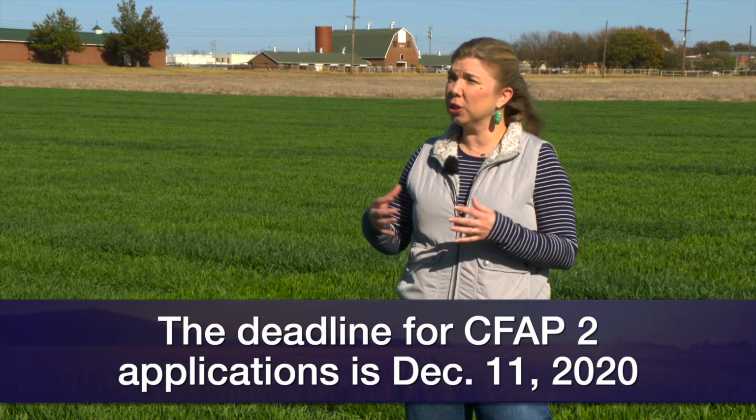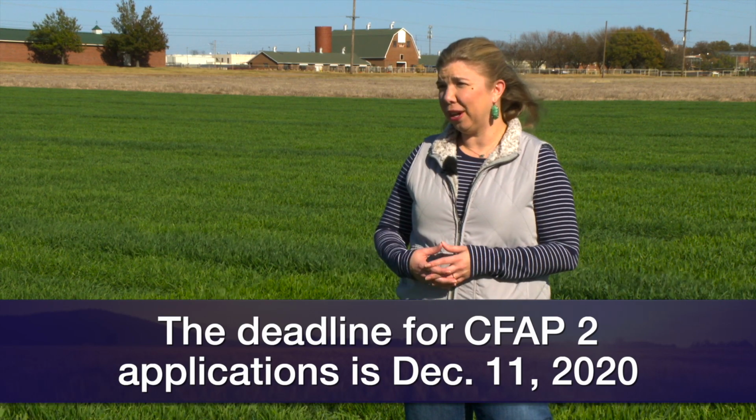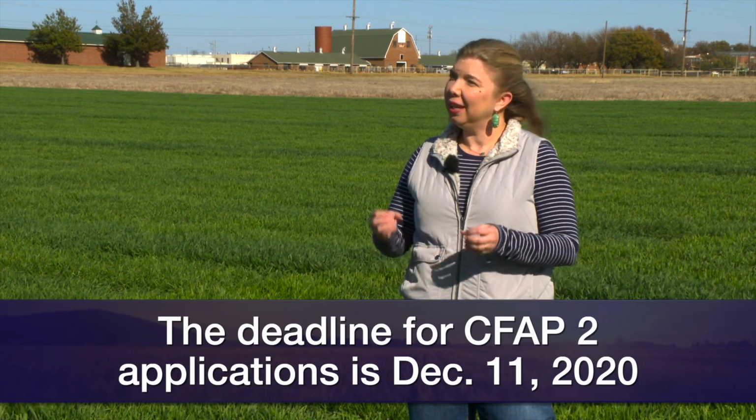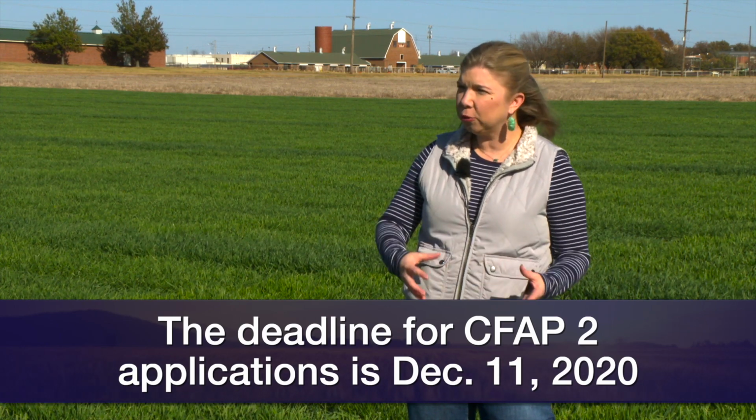So for those who are just now getting into this and applying for it, they need to be sure they talk to their FSA office to find out exactly what those eligibility restrictions are, what they can apply for within CFAP and what they can't.